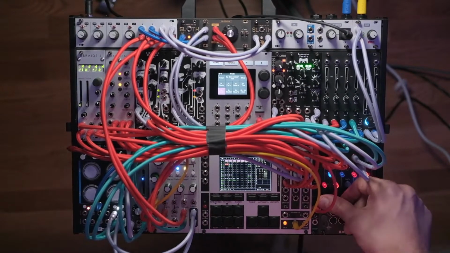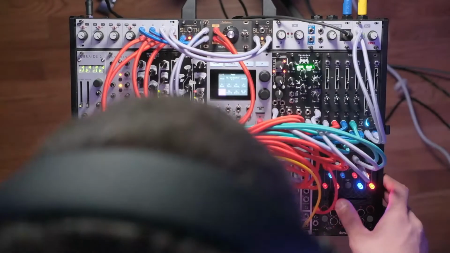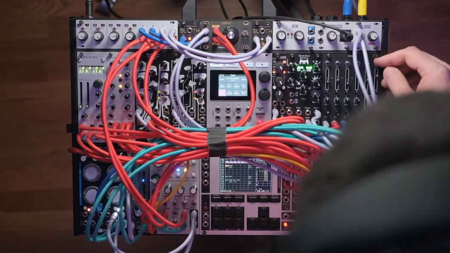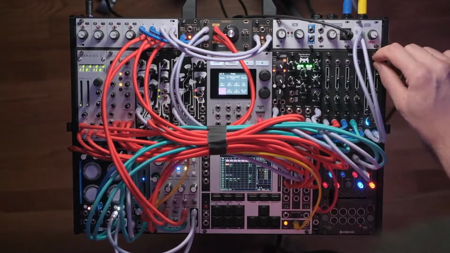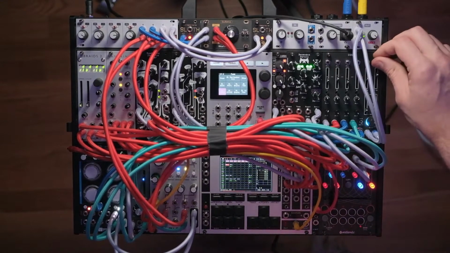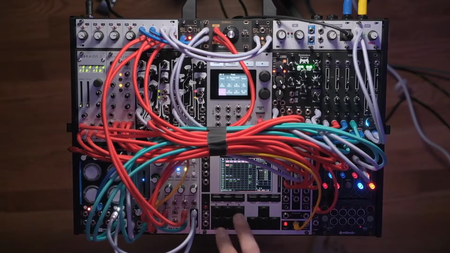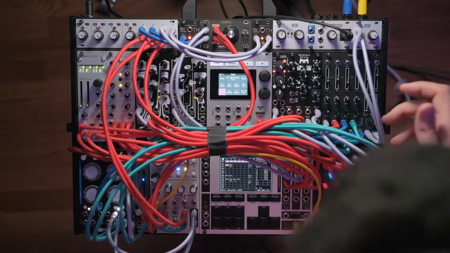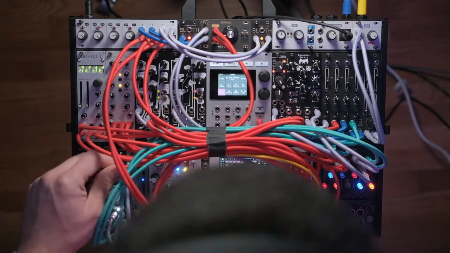Which just sounds nice and fat. And that is literally just the BIA. There's nothing really more to it. It is on a bit of a send to the reverb, so you can hear a little bit of difference with that. Anyway, it's just a nice fat BIA sound, and there's two modulations going into that at the moment.